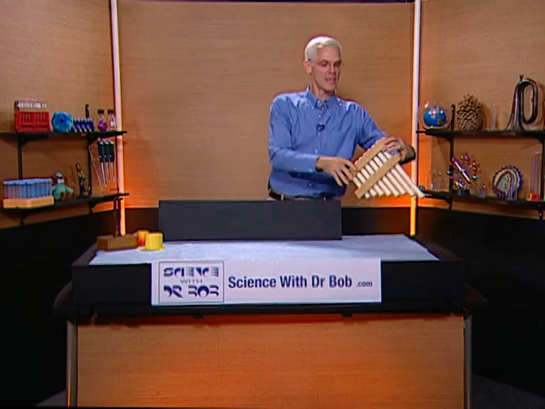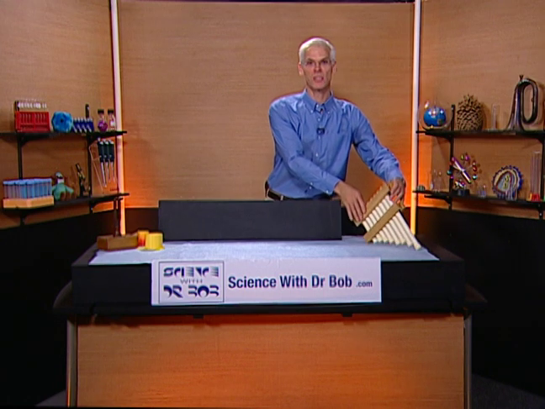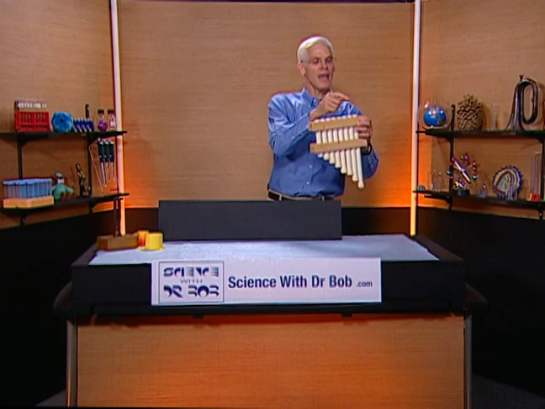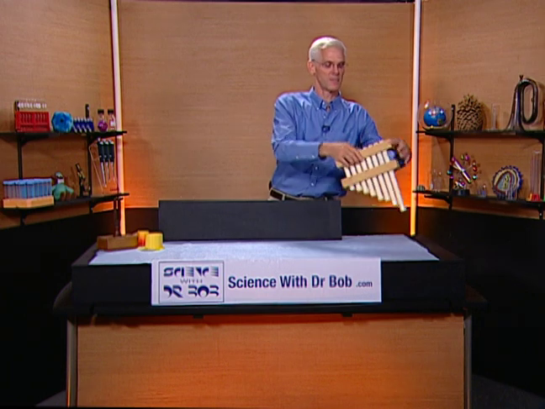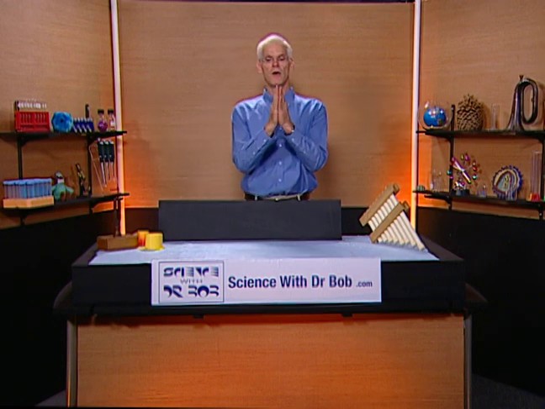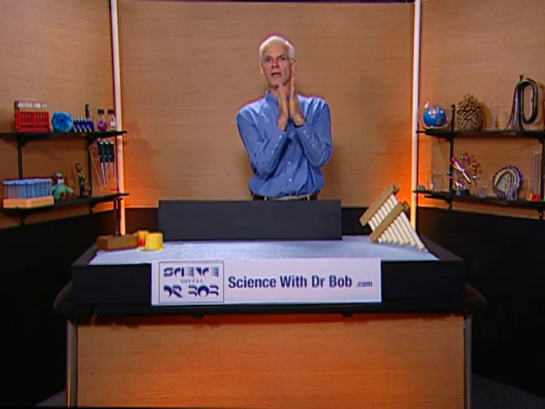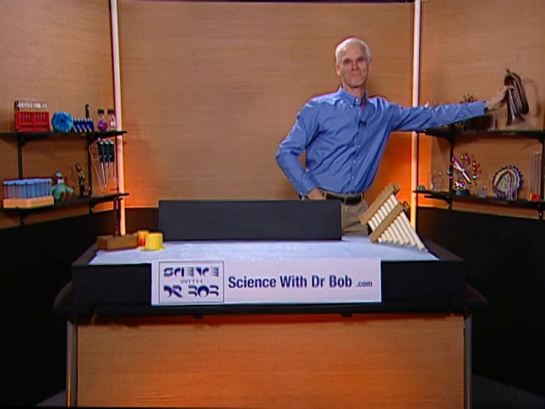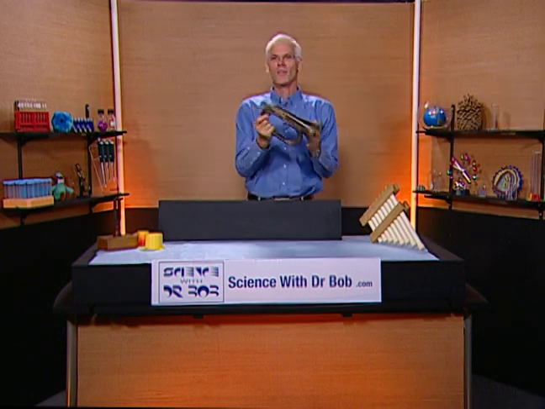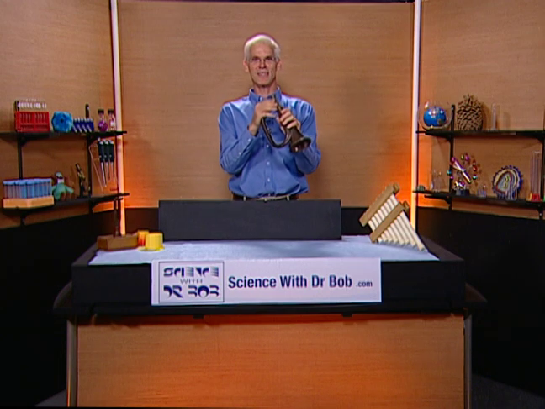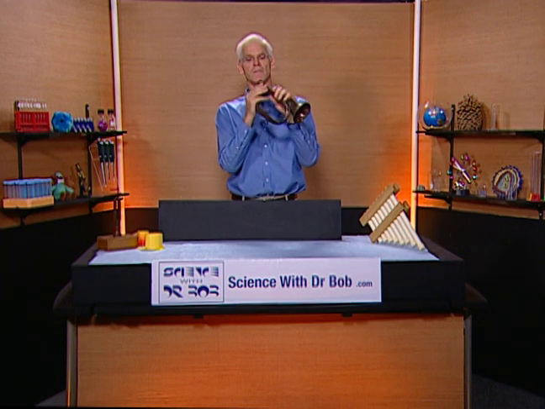So the trick is to add the right kind of vibrations. With a pan flute or a flute, splitting the air creates vibrations at the mouthpiece. With a clarinet or a saxophone or an oboe, a reed vibrates against the mouthpiece. With a bugle, the vibrations come from your lips. You have to buzz into these instruments in order to get a musical note.